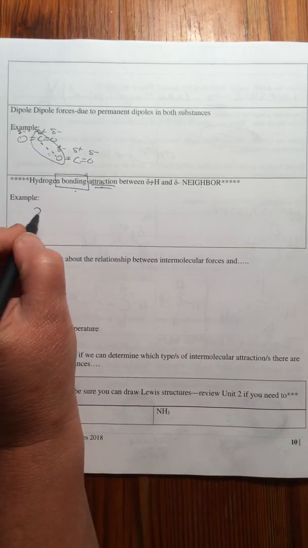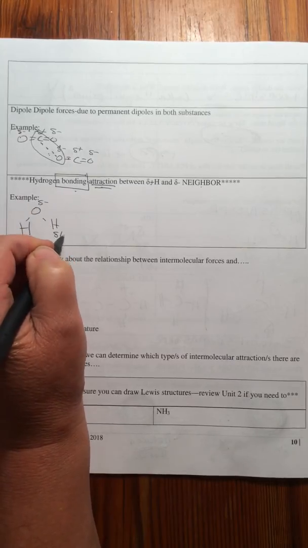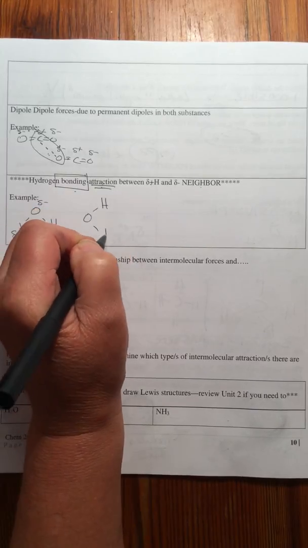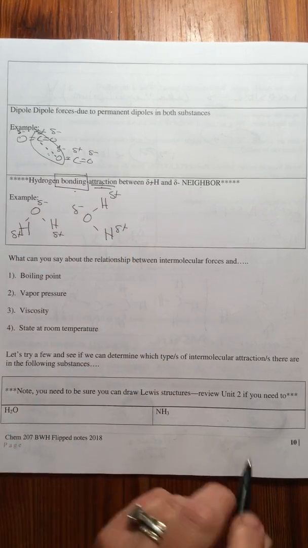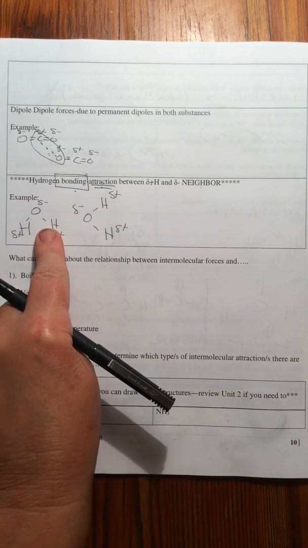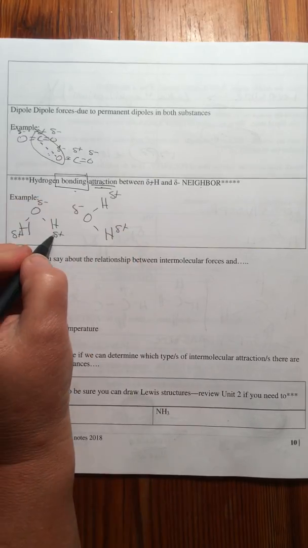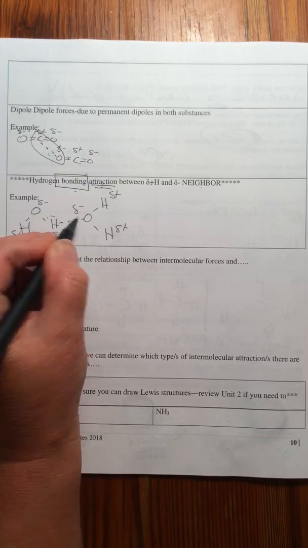So for example, let's go back to our water. Partial negative, partial positive, partial positive. Partial negative, partial positive, partial positive. So if I take this water molecule and I put it close to this water molecule, I'm going to have a partial positive hydrogen and I'm going to attract to a partial negative neighbor.